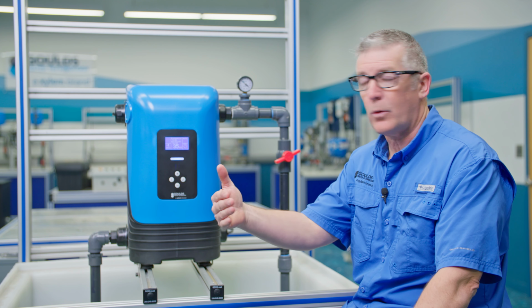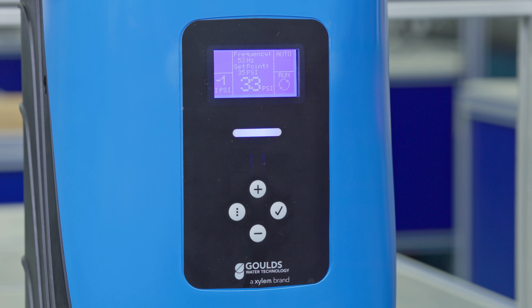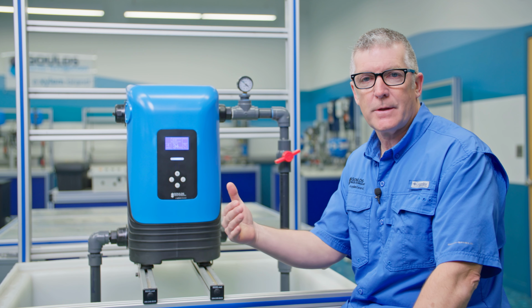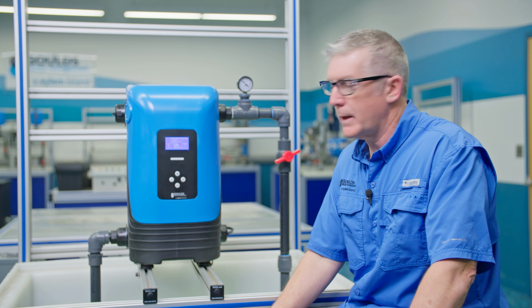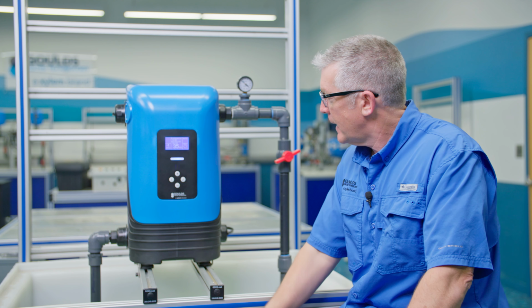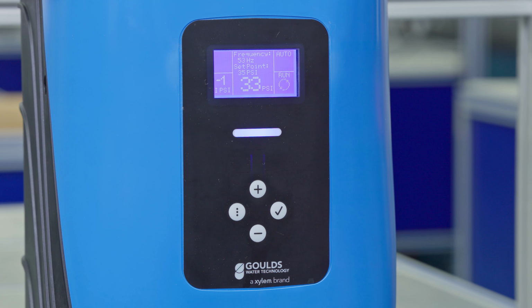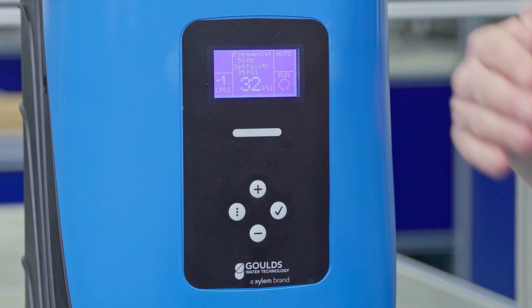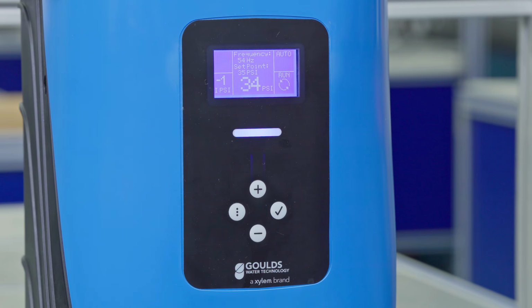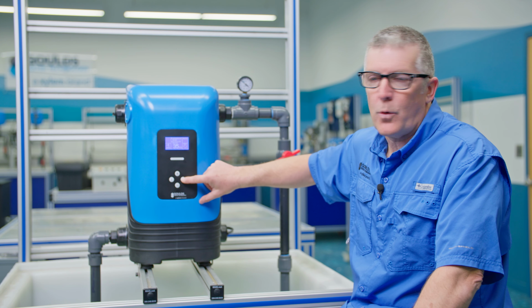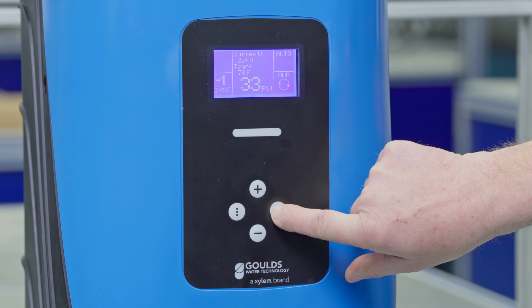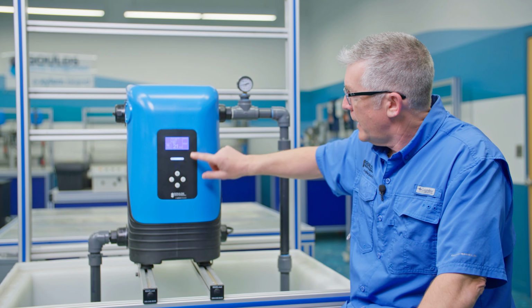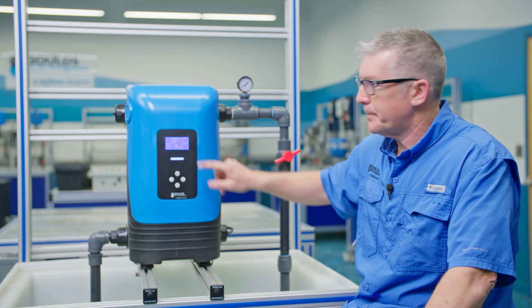That's the actual pressure. Automatic mode, that means that it's running off of the transducer. Now we can change that to manual mode, which we'll get into here in a minute. And again, we are currently running. We also have a flashing screen indicating that the unit is running. So what I'm going to do is I'm just going to press and hold, and that will stop the unit.